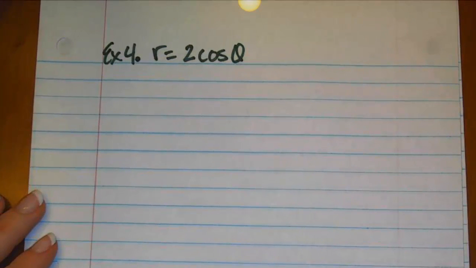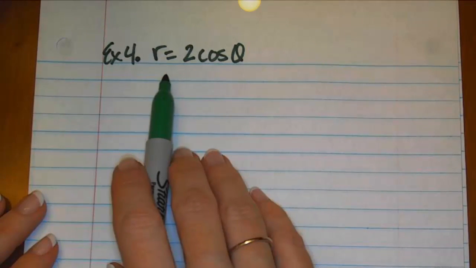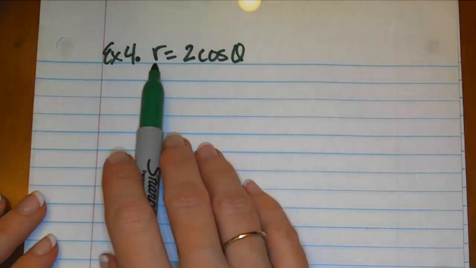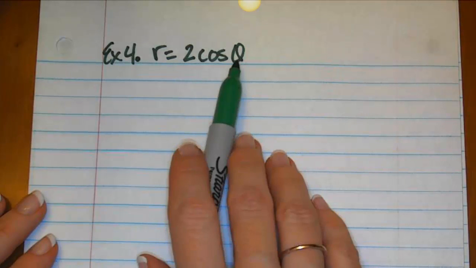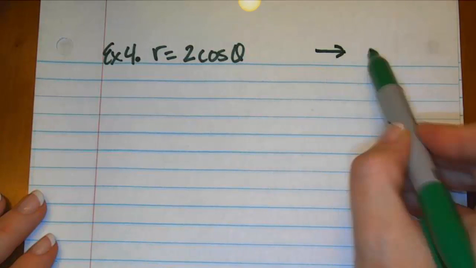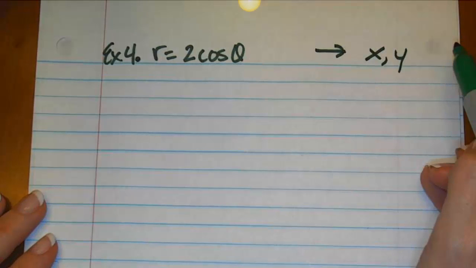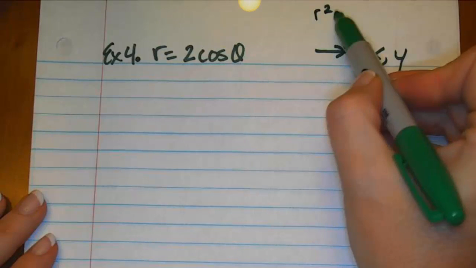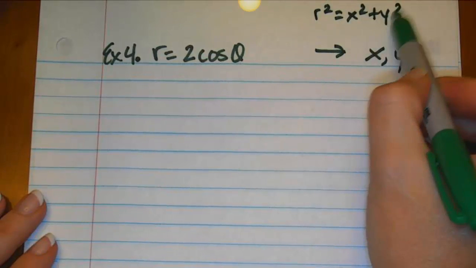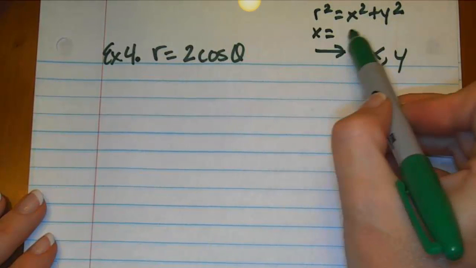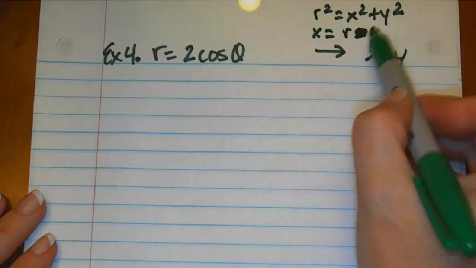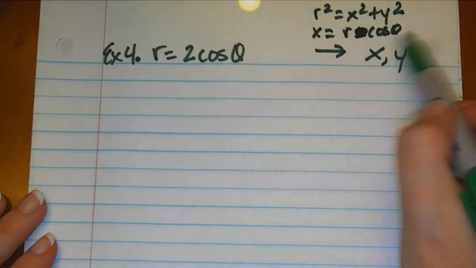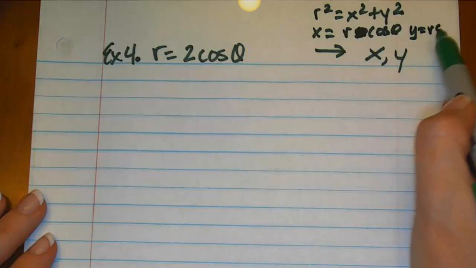Here we are at example 4, where you are given an equation in polar form, and I know that because I see an r and I see a theta, and we need to convert this into x's and y's. So here are the things I know. I know that r squared is equal to x squared plus y squared, and I know that x is equal to r cosine theta, and I know that y is equal to r sine theta.